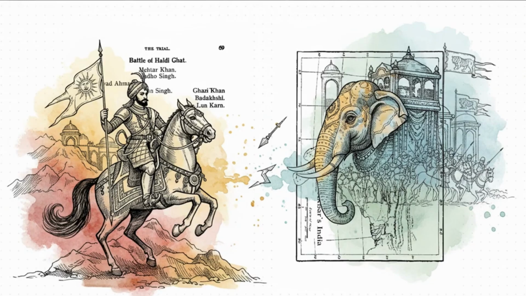So, picture this. On one side, you've got Maharana Pratap of Mewar. He's the leader of the legendary Sisodia clan of Rajputs, a line of warriors who had ruled for centuries. And on the other side, the colossal Mughal Empire, led by Emperor Akbar, stretching across almost the entire subcontinent. I mean, it's a classic David versus Goliath story.